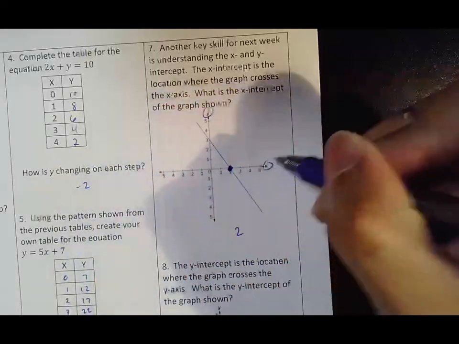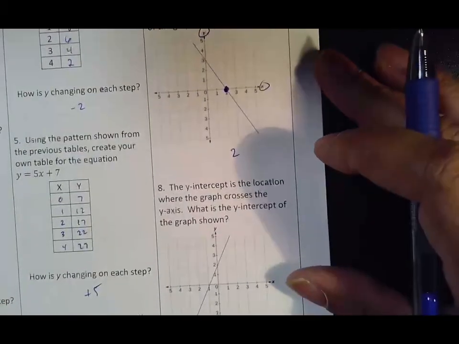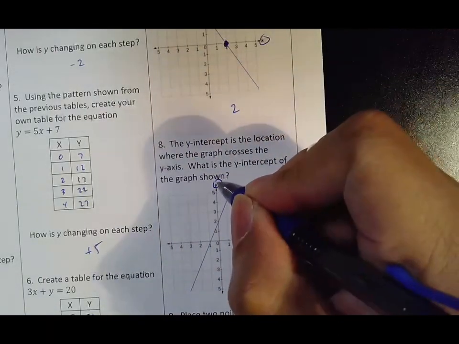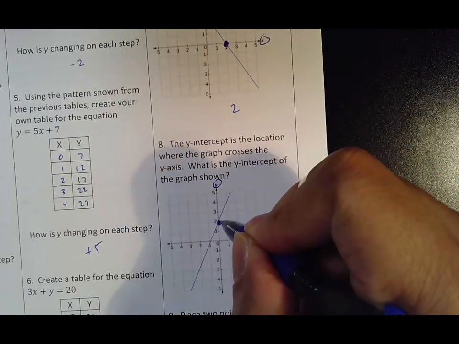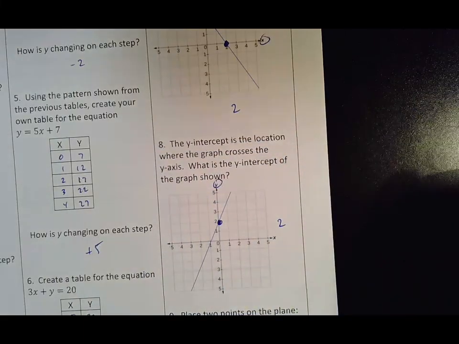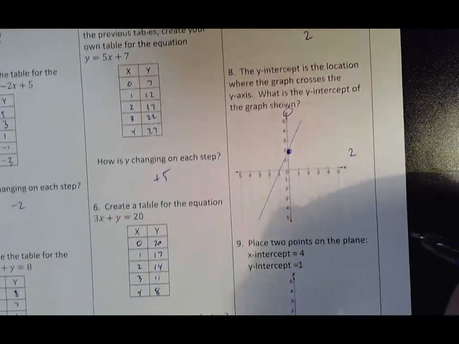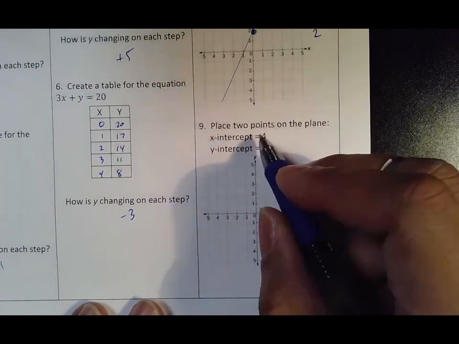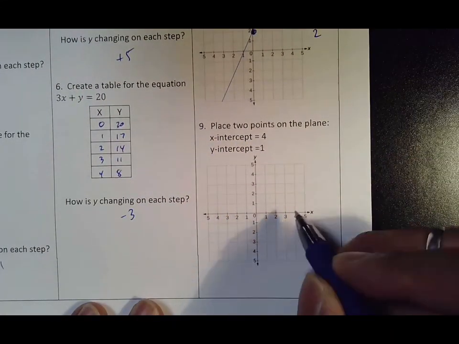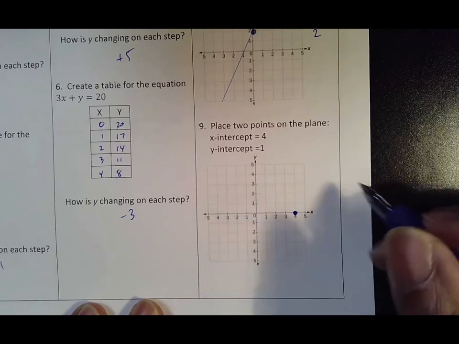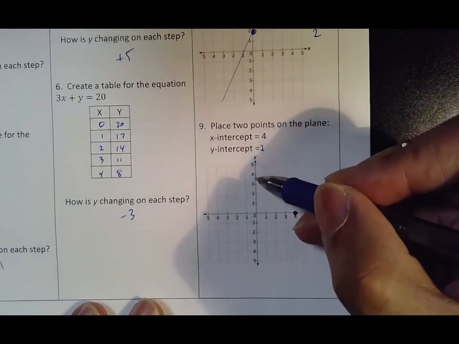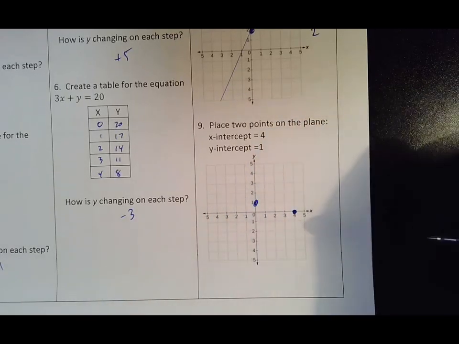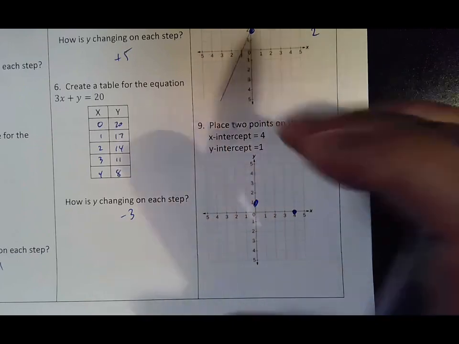Your x-intercept is 2. Your y-intercept is a location where it crosses the y-axis. So if you want the y-intercept, find the y-axis, which is this one. Where does this cross? It also crosses at 2. So if you understand that and you had to place 2 points on the graph, then you would say, well, my x-intercept of 4 means go on the x-axis where 4 is, which puts it here. If my y-intercept is 1, go on the y-axis where y is 1, which is here. And that would be the 2 points that you put on that graph. All right.